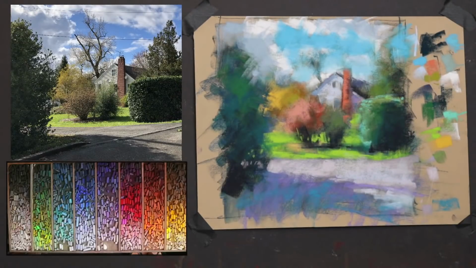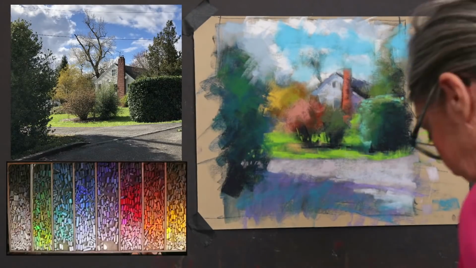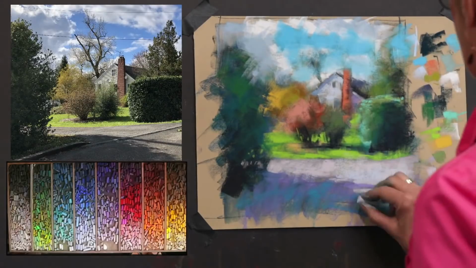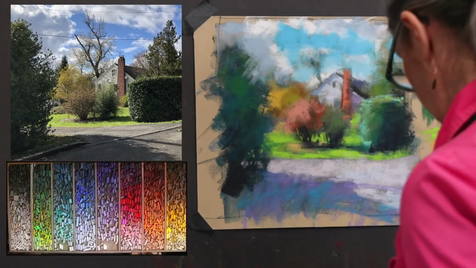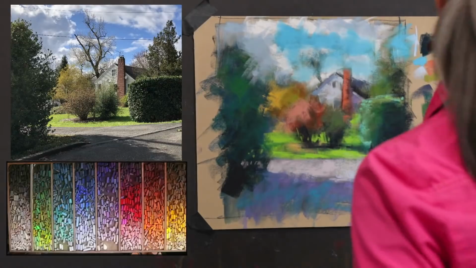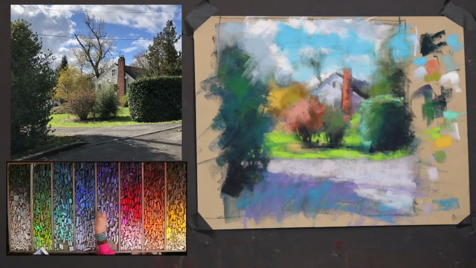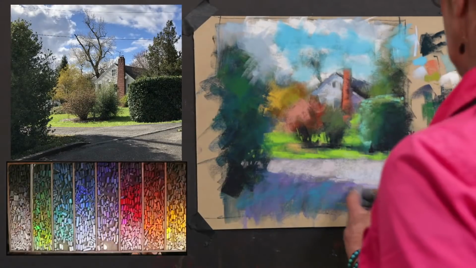Okay, so right now I feel like it's pretty nice what's happening. Let's see. So now I have to just kind of decide what else I want in here.